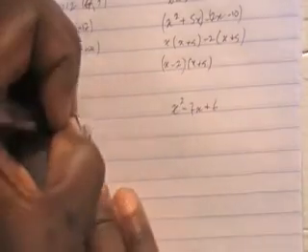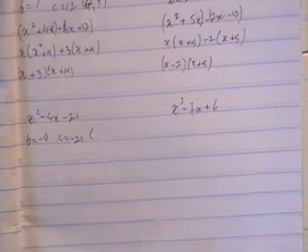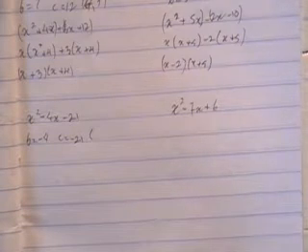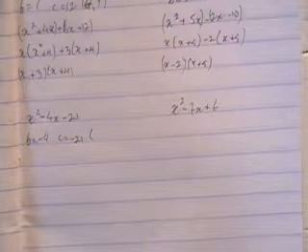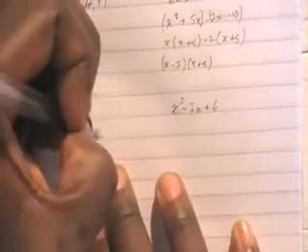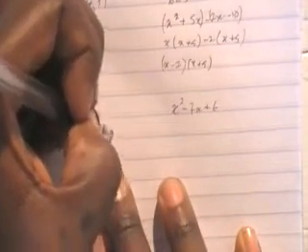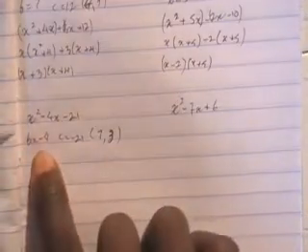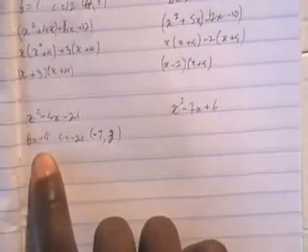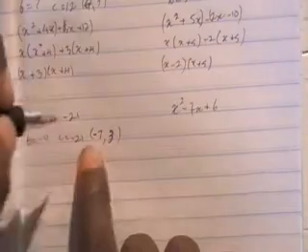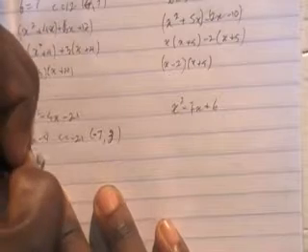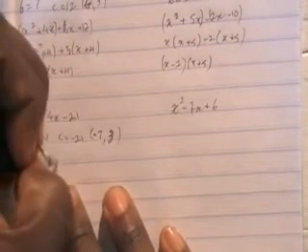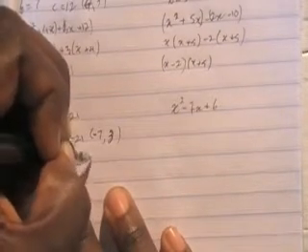What are two factors that, when you multiply them, you get minus 21, and when you add them, you get minus 4? I know 3 times 7 will give you 21. I think that's the only combination that will give you 21, so this one must be it. But because the b is negative, this larger number must be negative. So minus 7 times 3 will give you minus 21, and minus 7 plus 3 will give you minus 4.